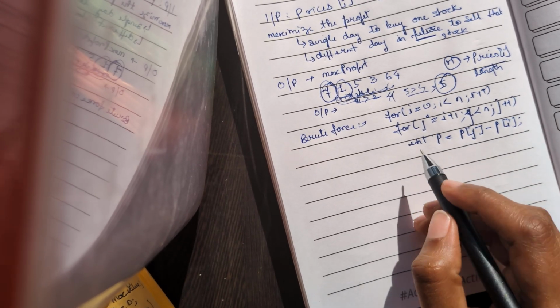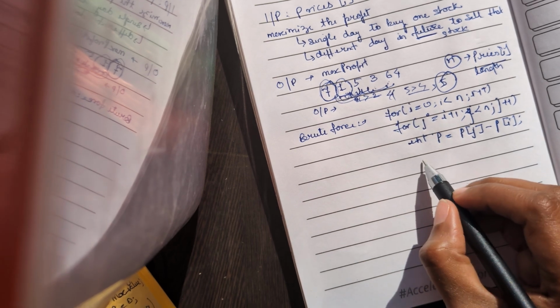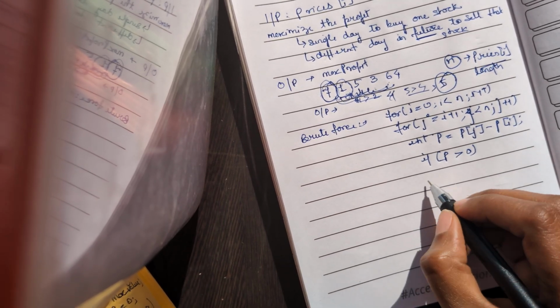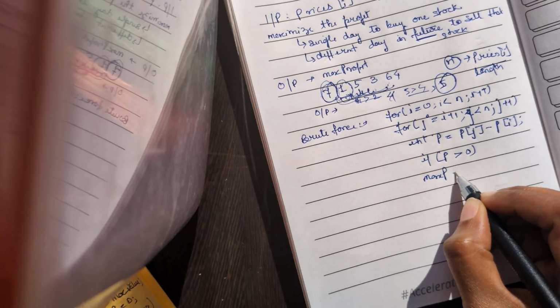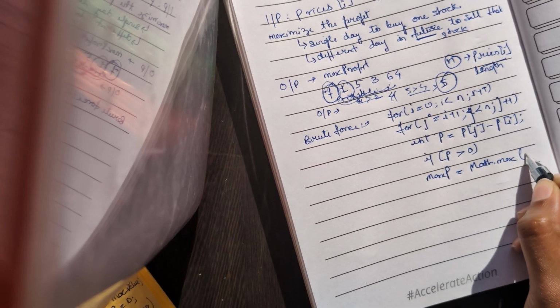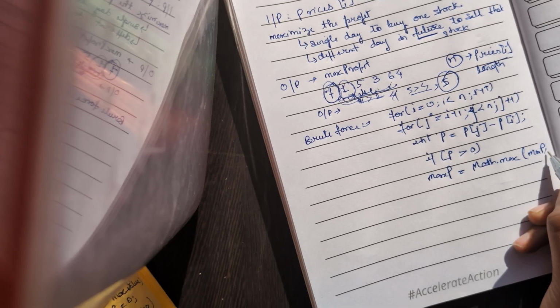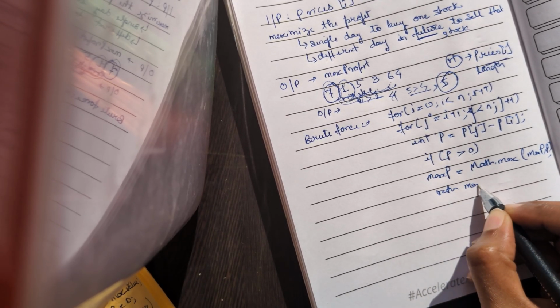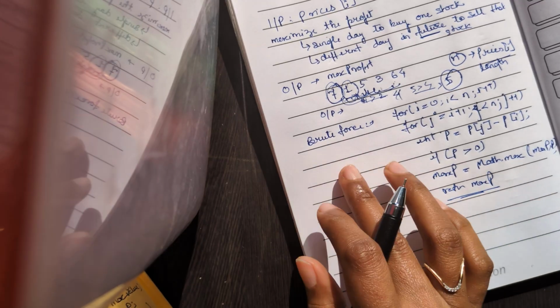Here the check will be that I don't want any negative value. So if profit is greater than 0, then maximum profit will be Math.max of max profit and profit, and then we return maximum profit. This is my brute force approach.